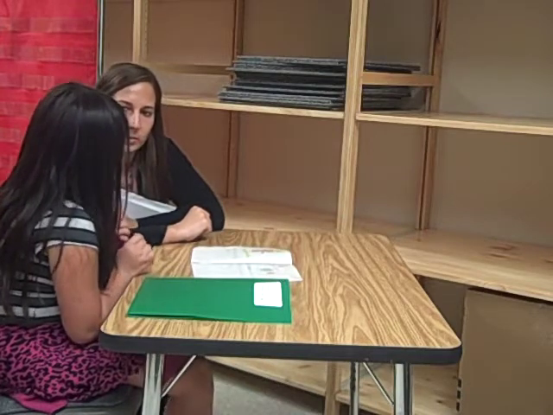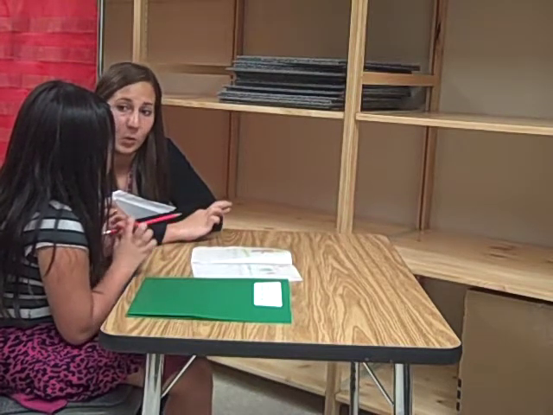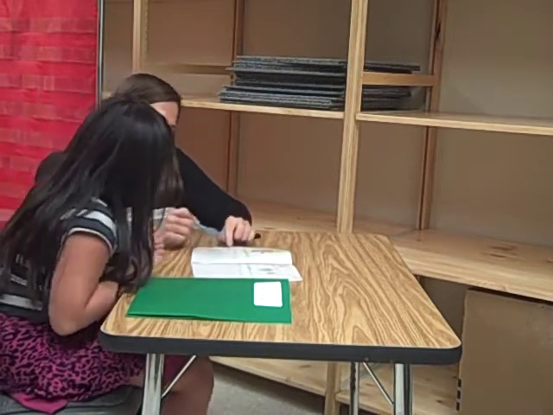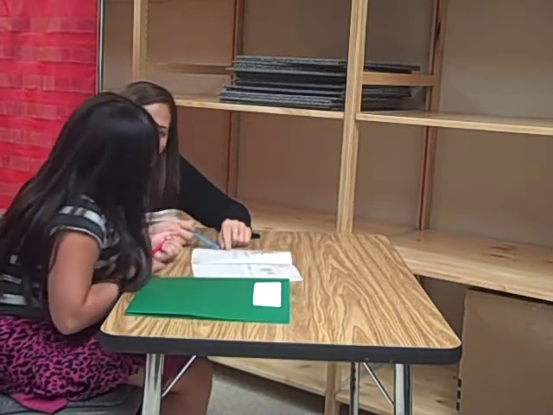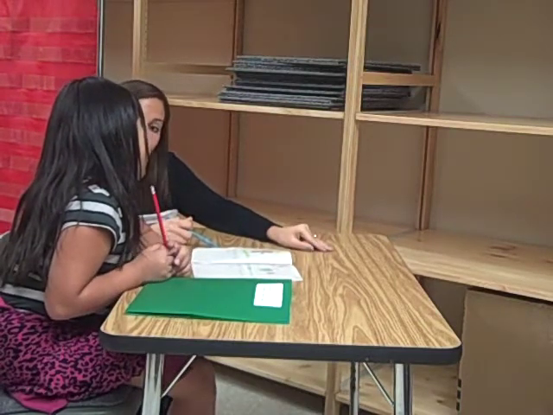Remember, a noun's a person, place, or a thing. Person, place, or a thing. Or animal. Well, in this sentence, you could add a describing word to the tree. You could describe the tree, like the color or how it felt, something like that.